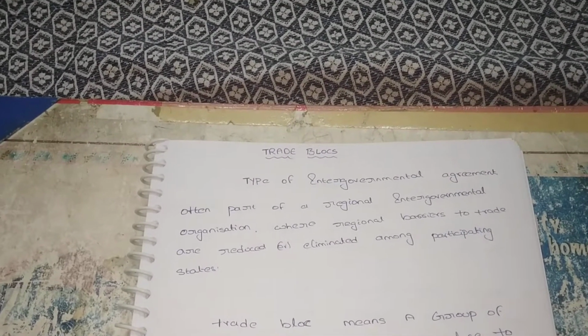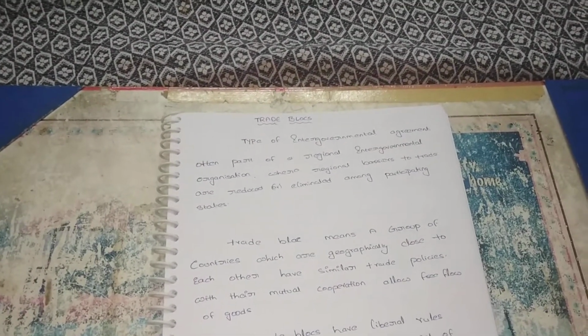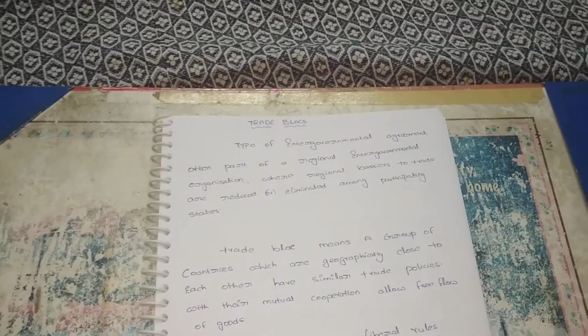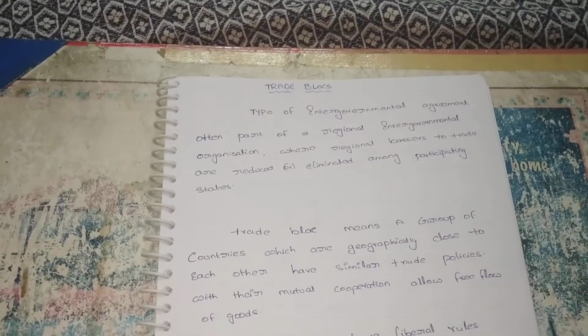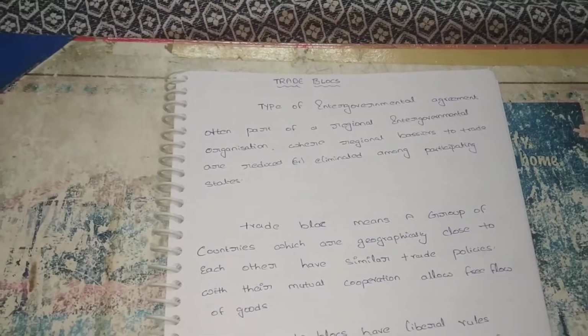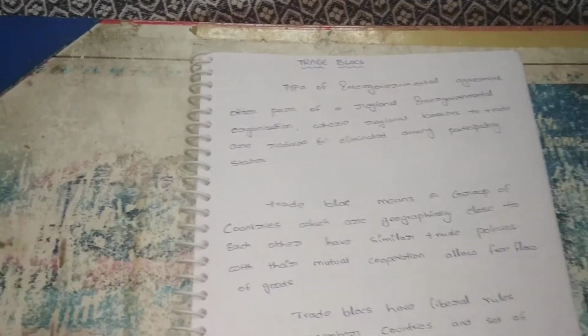For the benefit of exports and imports of goods, they reduce tariffs, meaning they reduce taxes between these five countries, for the development of the economy. I hope you understand. A trade bloc means some countries come forward and form a regional integration. What is the benefit of regional integration? While importing and exporting goods, these five countries give benefits, such as tax reduction, and without any tariffs there is a free flow of goods.